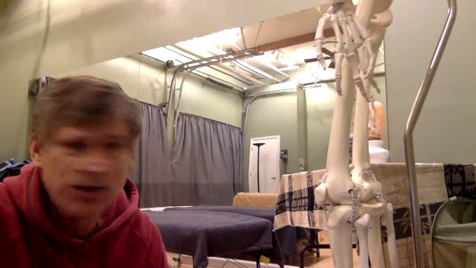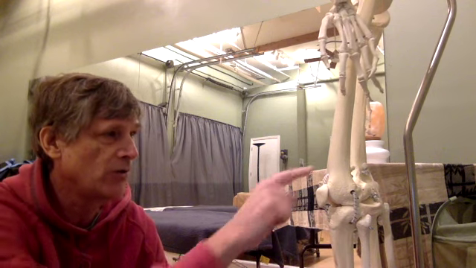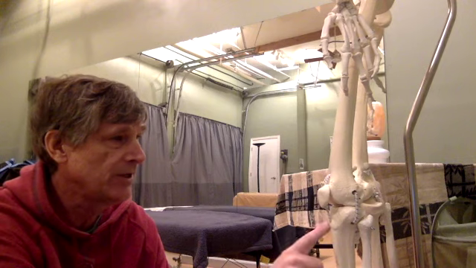The joint is an articulation of bones, and as we can see here, the knee joint is made up of the bottom bone here, the tibia, and then the bone above it, which is the femur. Now, between the tibia and the femur is the kneecap or the patella.